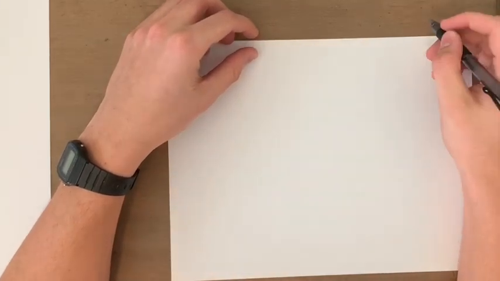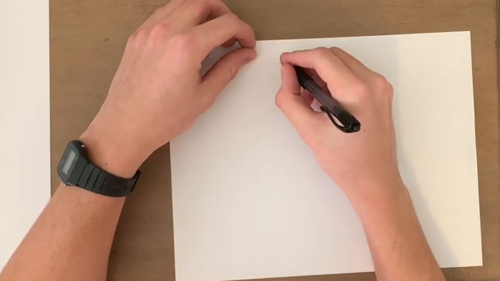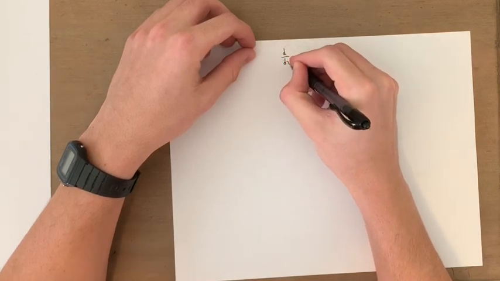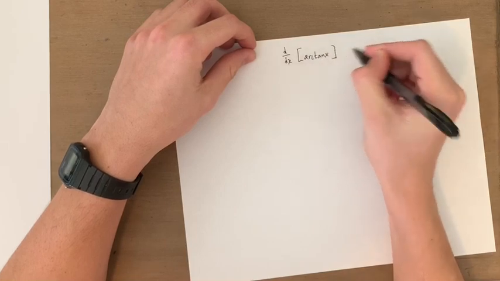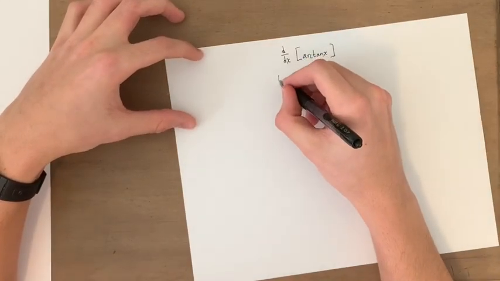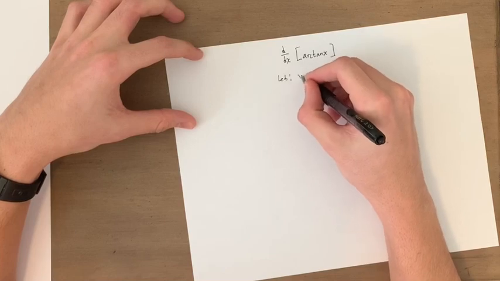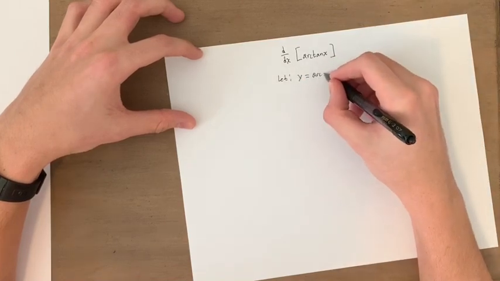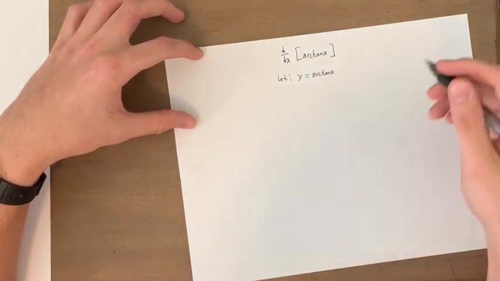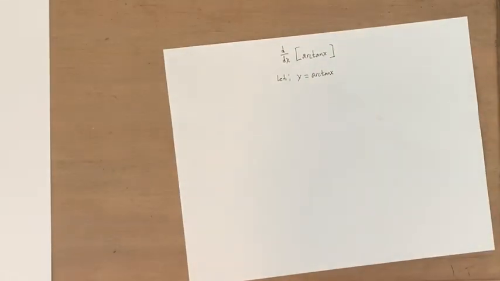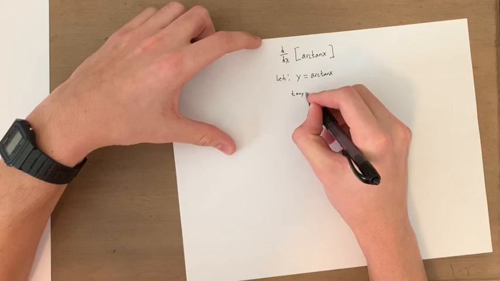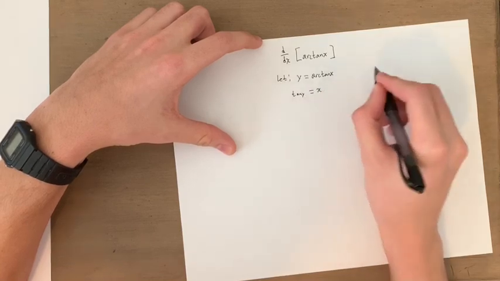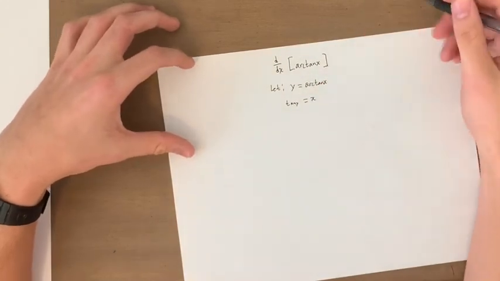So let's start out with arctangent. We're gonna find the derivative of arctangent. So this is our problem: the derivative of arctangent of x. First you say let y equal arctangent x, and we're going to be doing implicit differentiation to figure out the derivative. Next, take the tangent of both sides. So it's going to be tangent y equals x, because when you take the tangent of an arctangent, they cancel out.